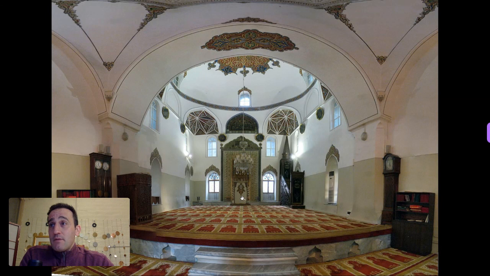Okay, so that's the mihrab. That's the niche in the wall. And you can see this is all just a vast open space, and that is what is orienting us towards Mecca as we're inside of the space. You can see here the squinches as it makes its way up towards the dome.